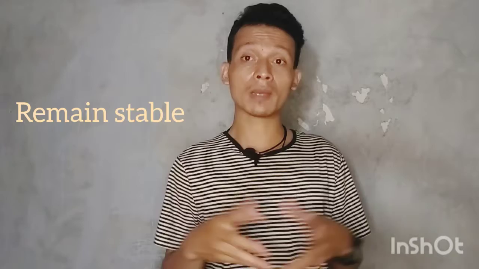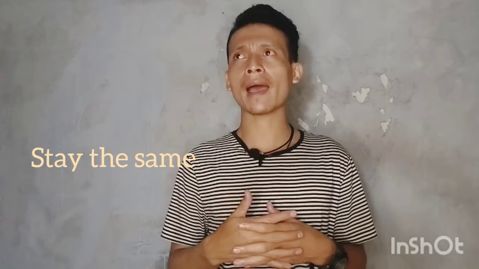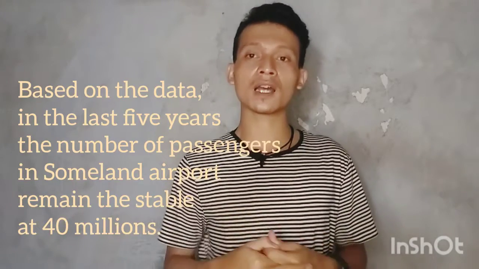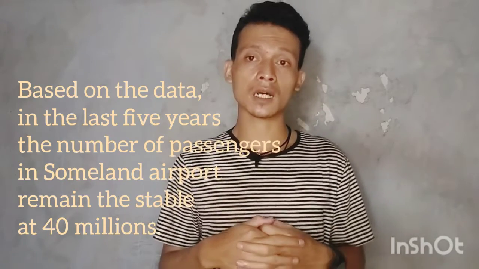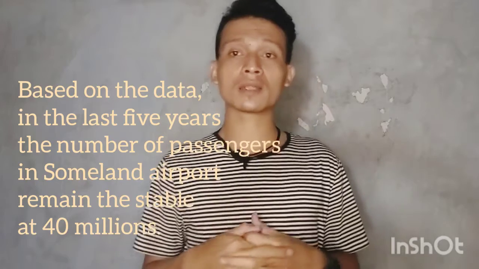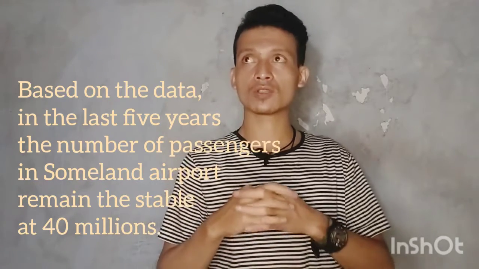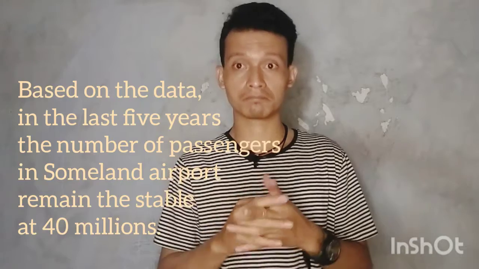And then what about the stable data? For the stable data, we can use words or phrases such as remain stable, remain the same, and stay the same. For instance, based on the data in the last 5 years, the number of passengers in Somlan Airport remained stable at 40 millions.